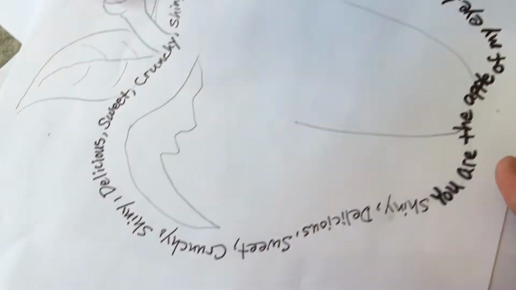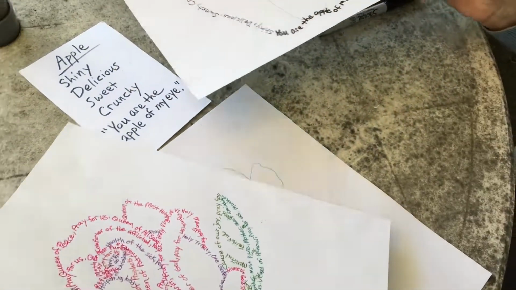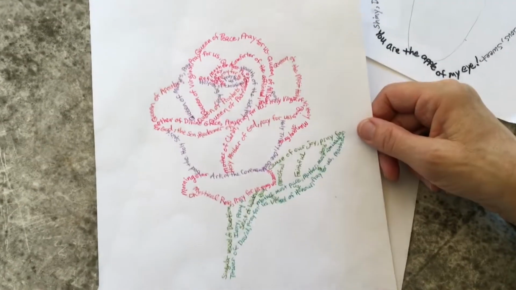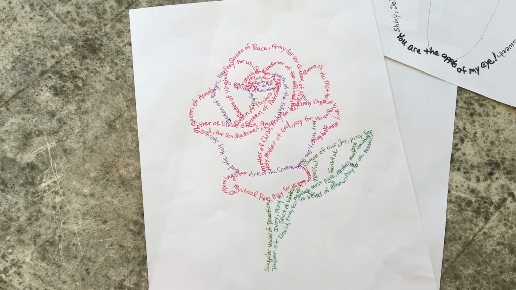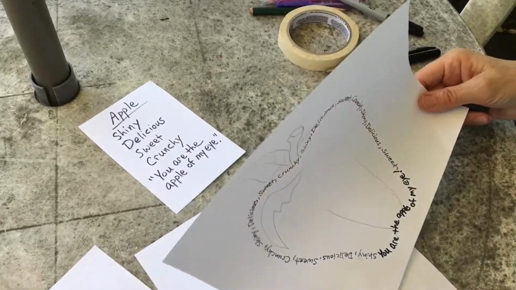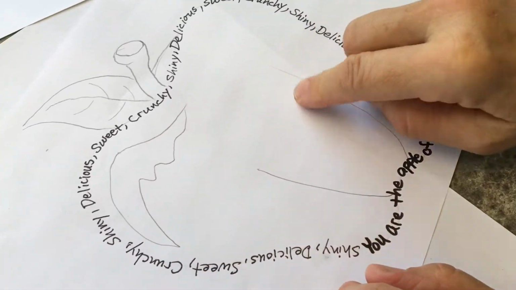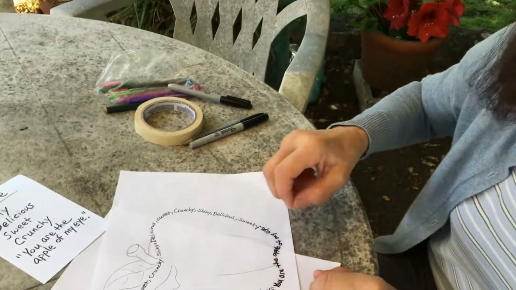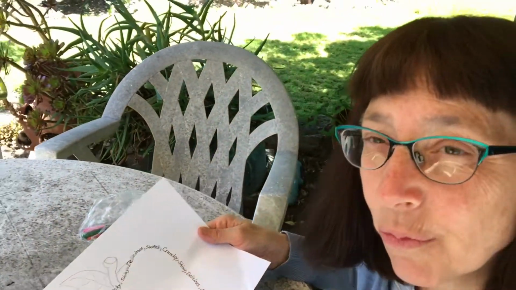And you can either use just black on white, which looks pretty good, or you could use colored pens like I did in this one of the rose. I had some colored markers and some colored pens, and I used those. And you can do that. There's another thing you could do too. I haven't done this one yet, but if you wanted to, you could fill in the entire object over and over just in a line, and just keep writing it over and over to make it look all filled in. That's another thing that you could do. And at the end, you will have a picture made out of words.